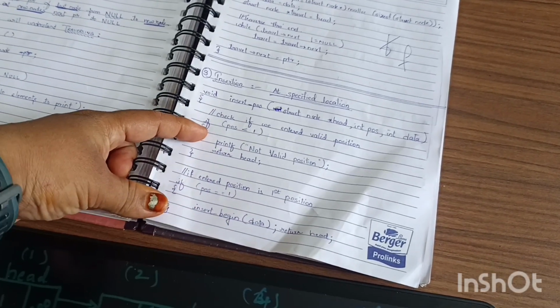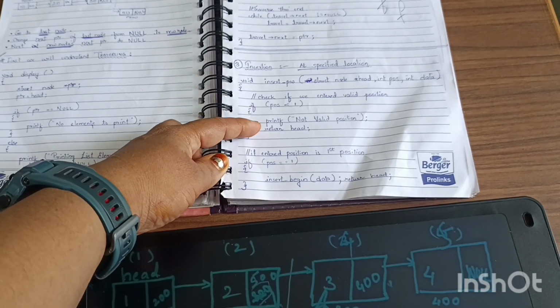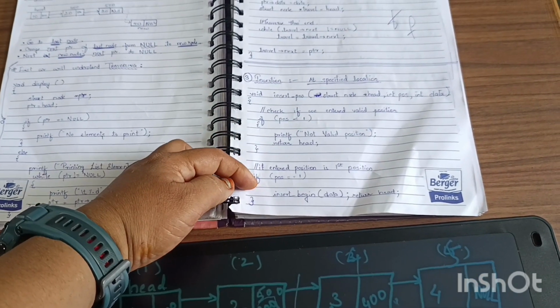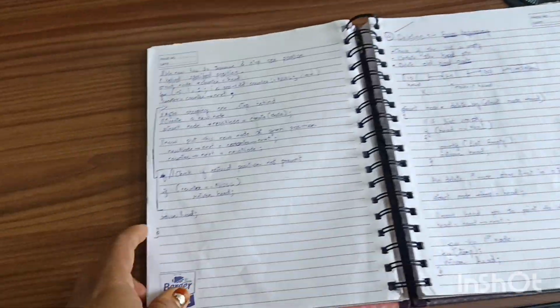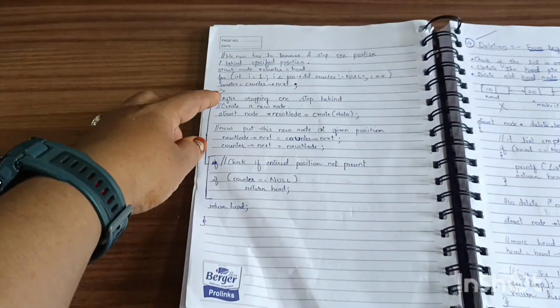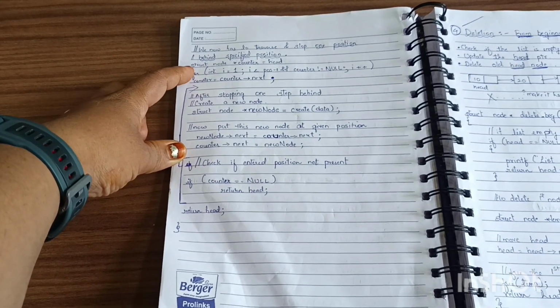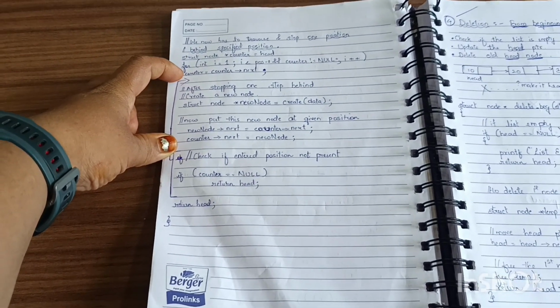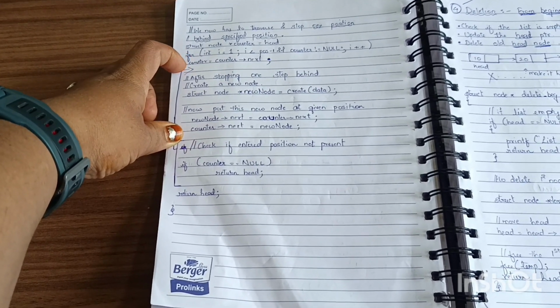This is to check whether we have entered a valid position, that is, it should be greater than 1. Then if we are entering at the first position, then we have to do this. Next, we have to travel because I have to go one step behind. So we traverse and stop one position behind, using this code. Then counter equals counter of next.